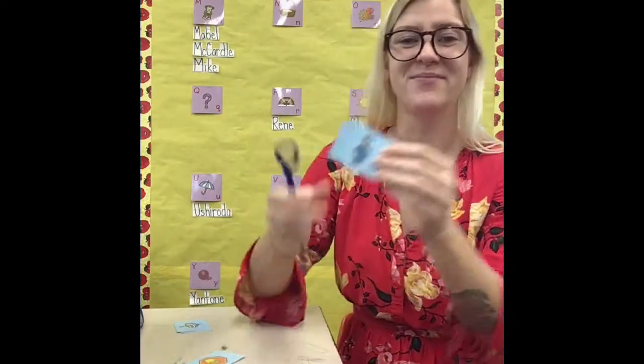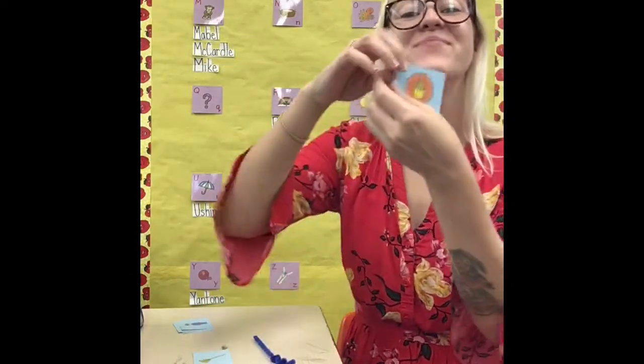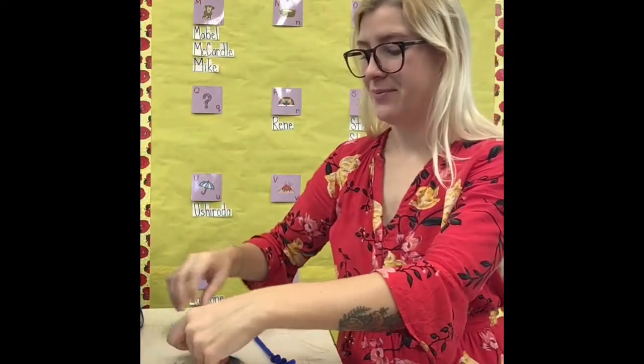Let's try it with another picture. This is a cop. Let's say the first sound, k, and then the word part, op, cop. This is the word cop. We found the word part, op. Let's try another. Stop. The first sounds that we hear are s, t, op, stop. The first sounds in stop are st, and the word part is op. We put it all together to read the word stop.